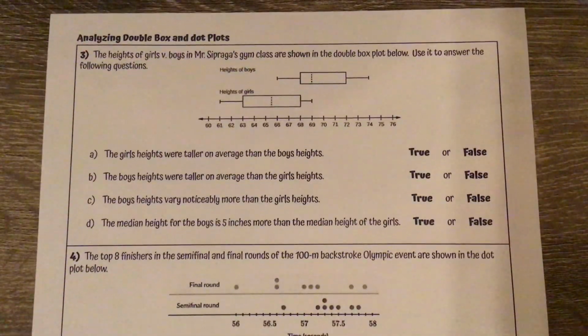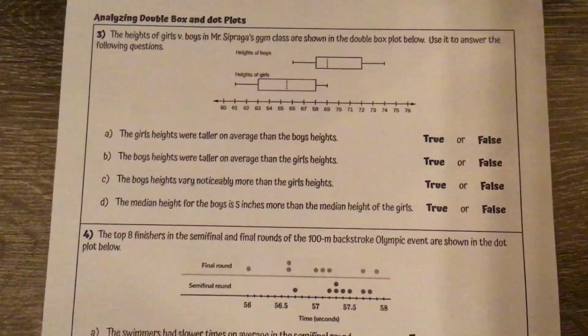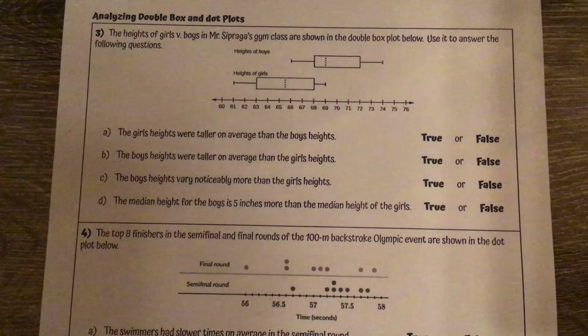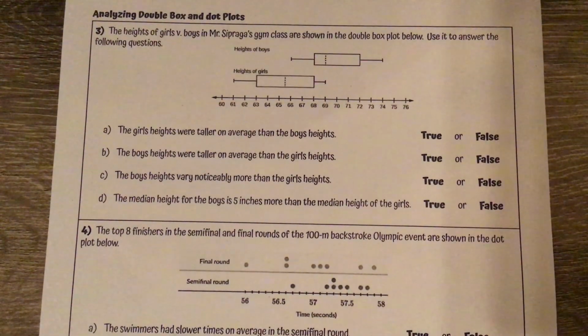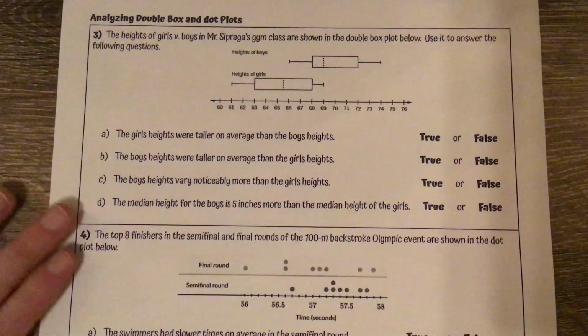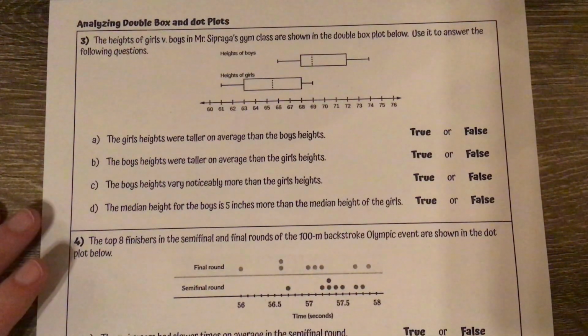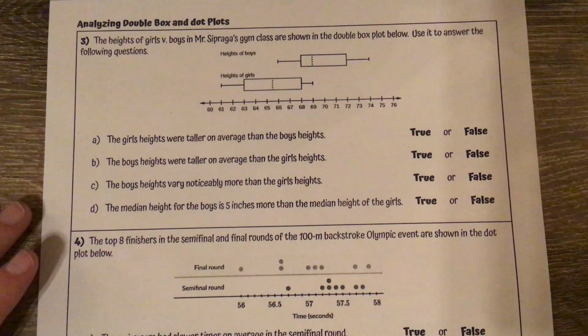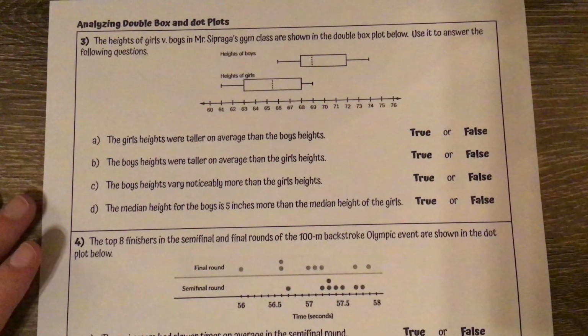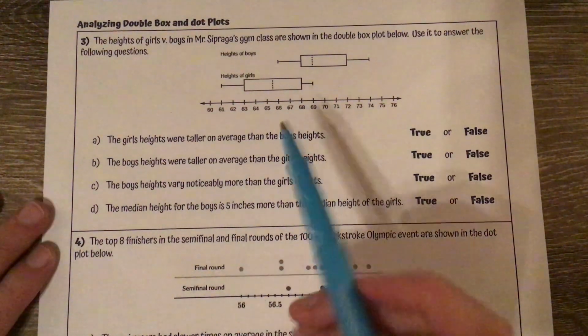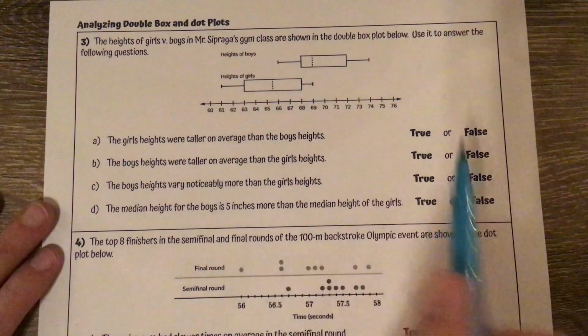Now let's look at some scenarios and observations already made for us and just determine whether they are true or false statements. Number 3, the heights of girls versus boys in Mr. Sapraga's gym class are shown in the double box plot below. Use it to answer the following questions. The girls' heights were taller on average than the boys' heights. We have the girls' heights here, the boys' heights here. That is not true.